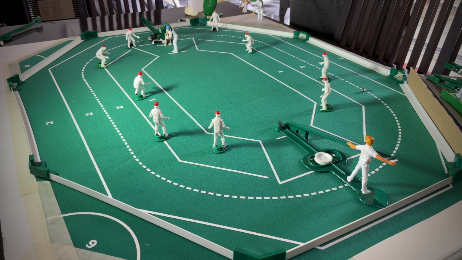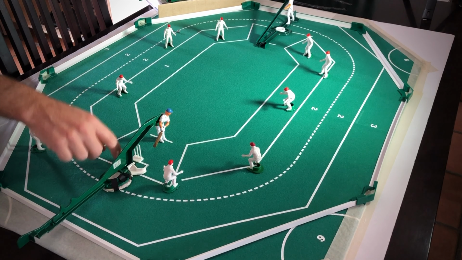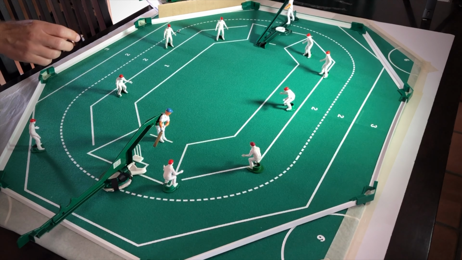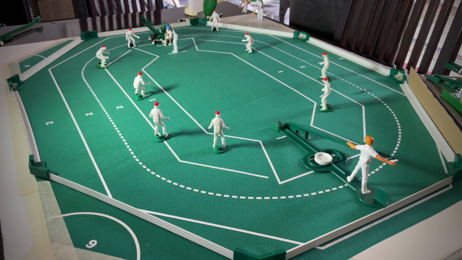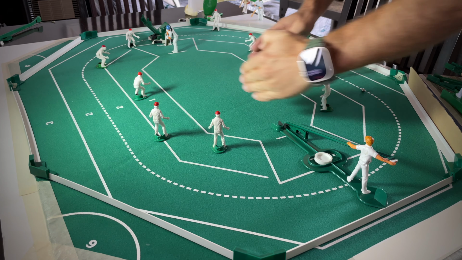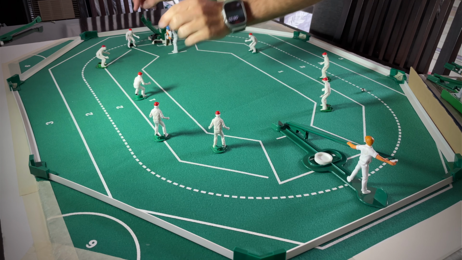The bowling side has control of the fielders. There are 9 fielders. The bowler is the player number 10 and the wicketkeeper is number 11. At any stage of the game, you can reposition your players, but there is one rule with fielders, and that is that every quarter can only contain a maximum of 3 fielders. So this quarter over here has 2 fielders currently, this quarter over here has 2 fielders, this quarter has 2 fielders, and this quarter over here has 3 fielders.